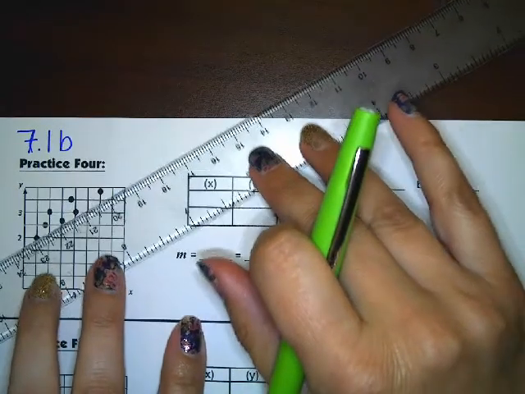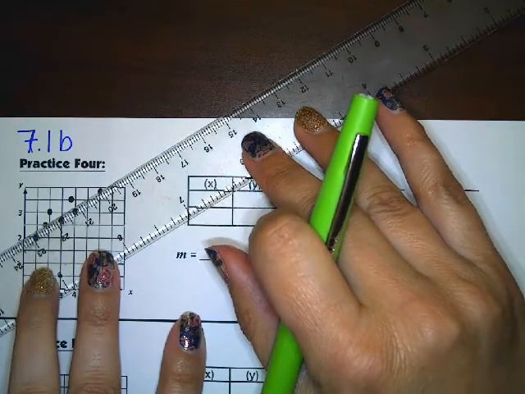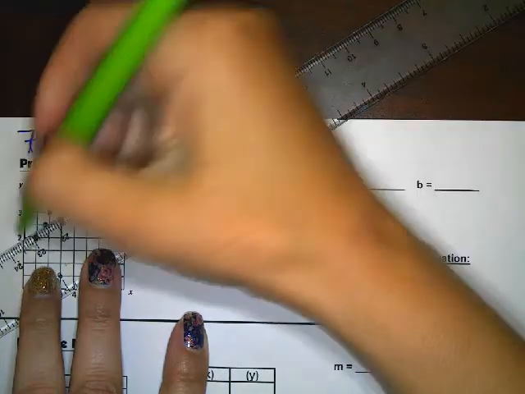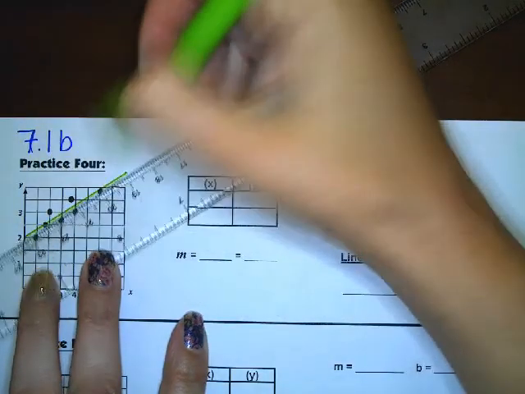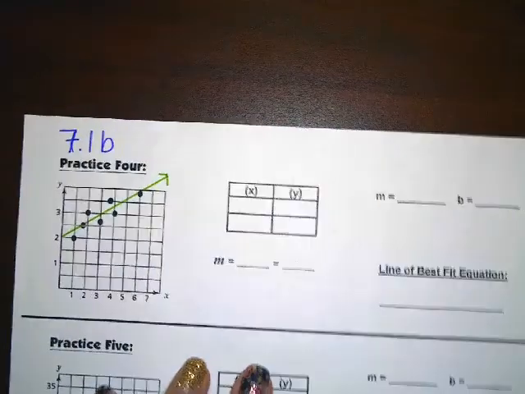We've got all of these points here. We want our line to kind of go in between all of those. So we can estimate it right about here. You want to give yourself some points that fall on grid lines. That's going to help you later. So there's my line of best fit.